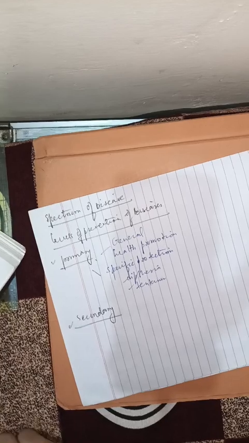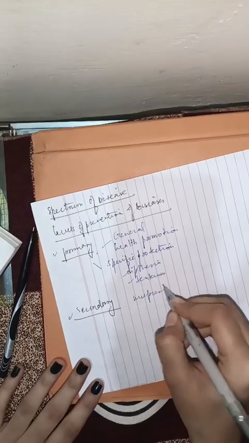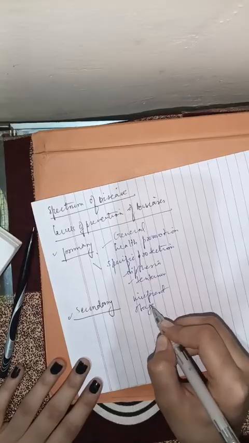Next is secondary prevention. It is defined as the action which halts the progress of a disease at its incipient stage and prevents complication.